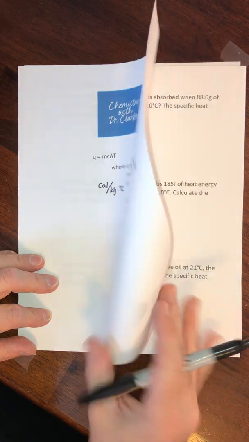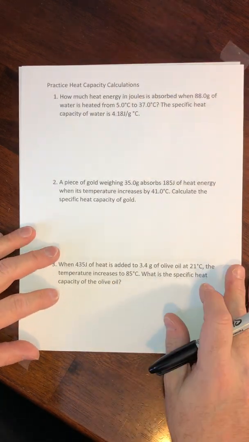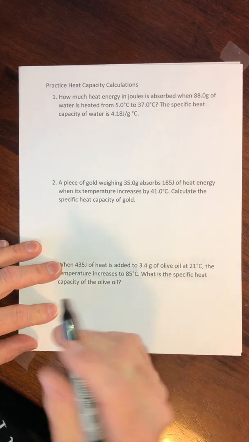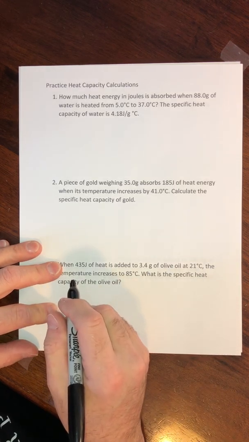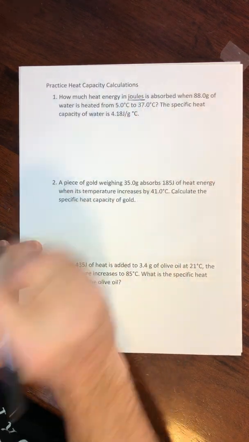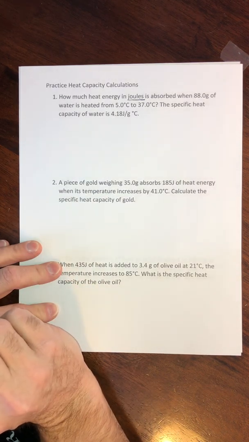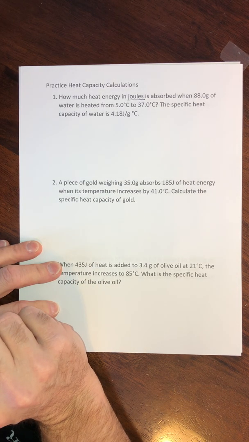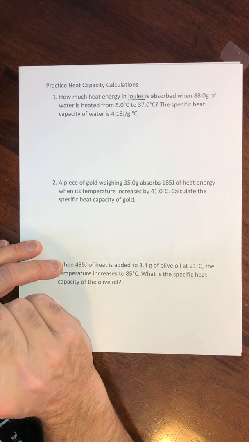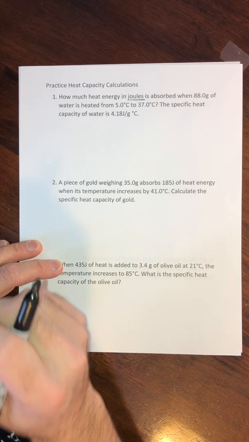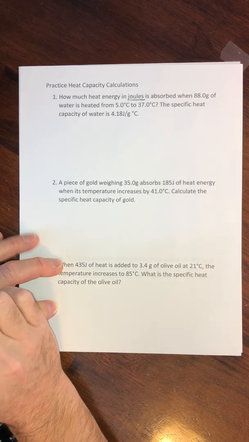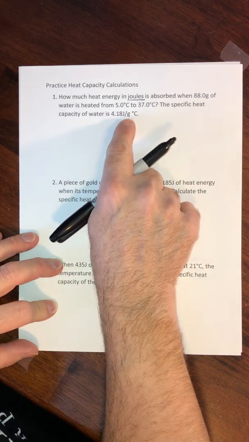All right, let's try a couple of problems. So for the first problem, it says, how much heat energy in joules, okay, so they're telling me the units they want, is absorbed when 88 grams of water is heated from 5 degrees Celsius to 37 degrees Celsius. And the specific heat capacity of water is 4.18 joules per gram degrees Celsius.